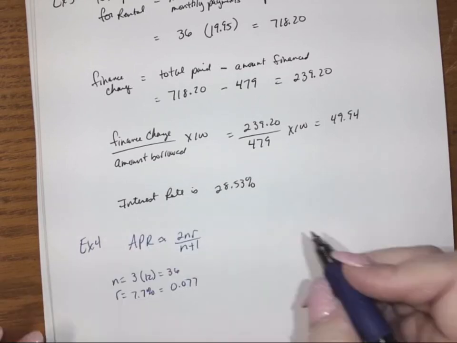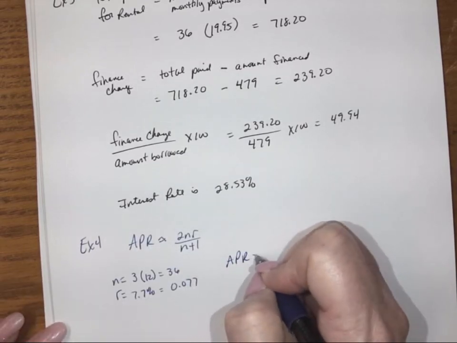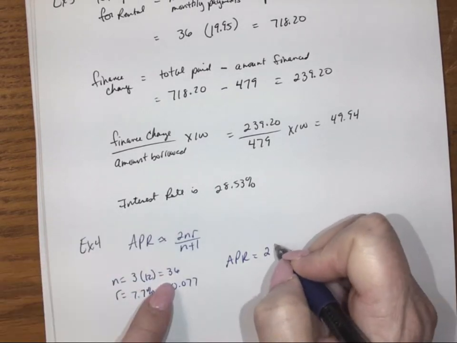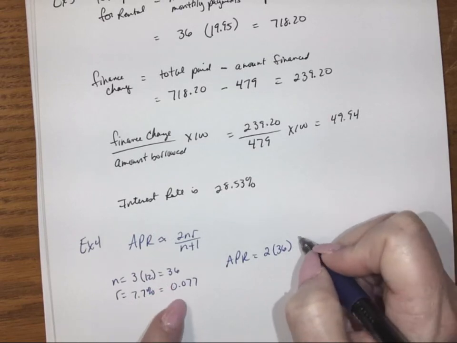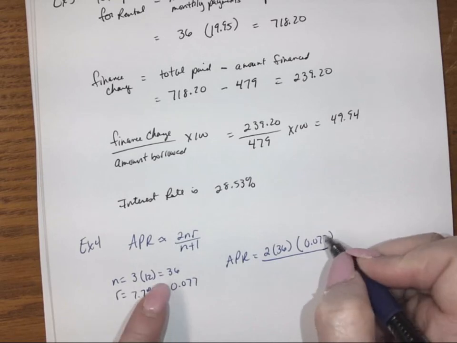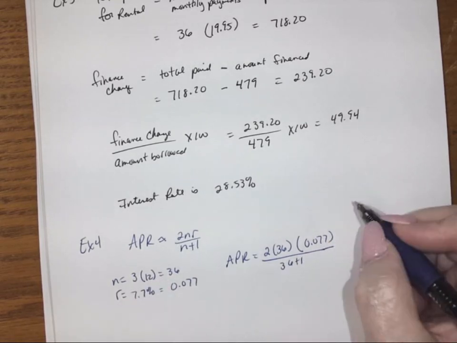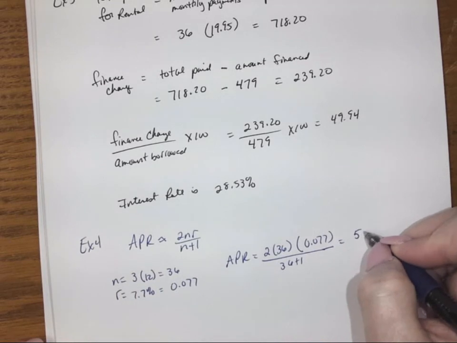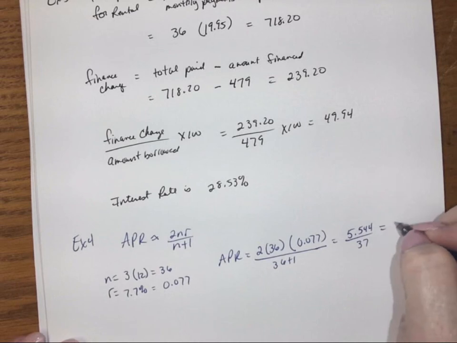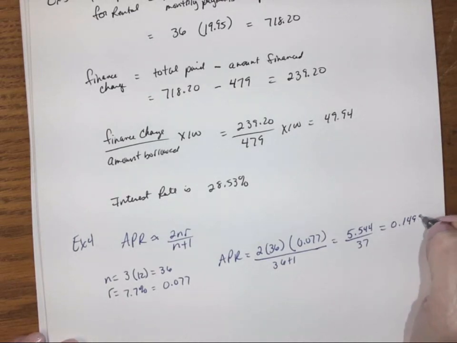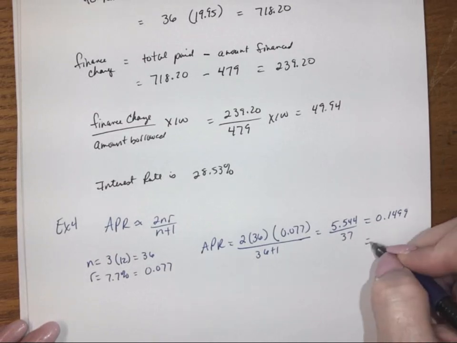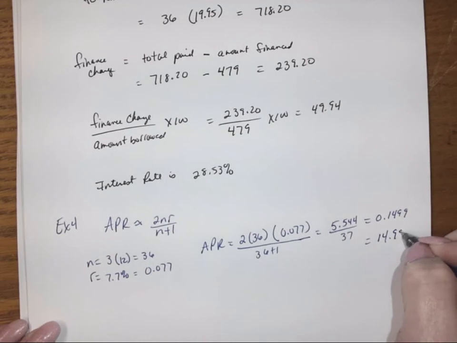So for our problem here, our APR will be equal to 2, because that comes from our formula, times our N of 36, times our R of 0.077, all over our N of 36 plus 1. This should get you 5.544 on the top, divided by 37, which is 0.1499. Now that's a decimal, that's not the percent. So the percent, you're going to move the decimal 2 places to the right and get 14.99%.